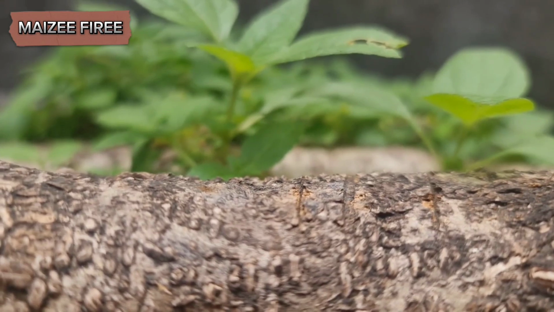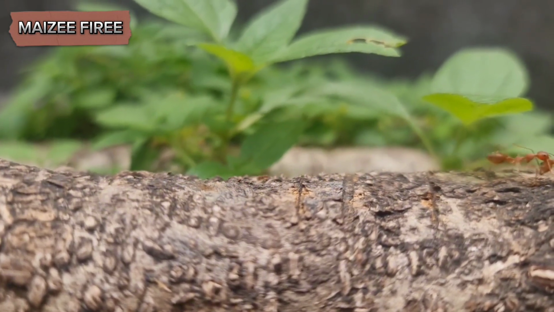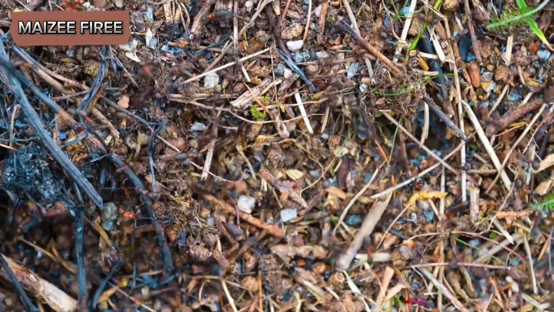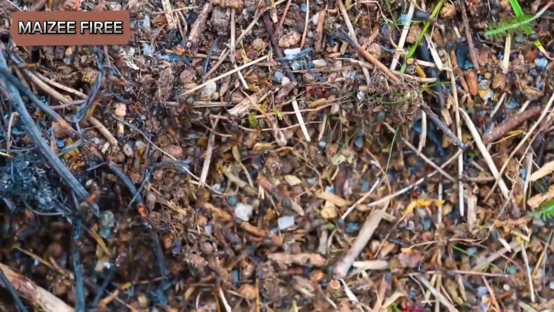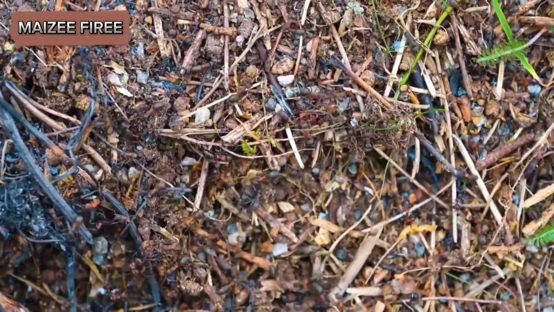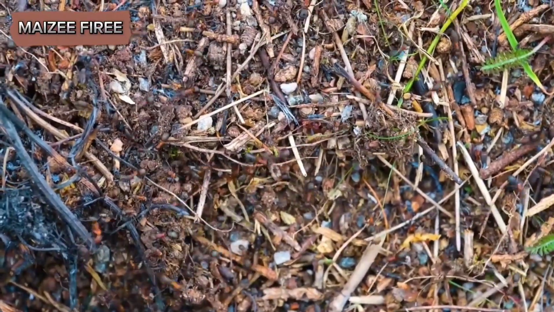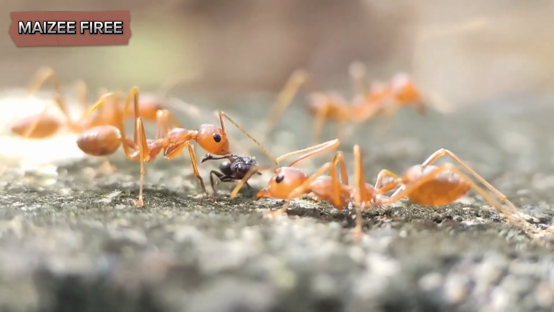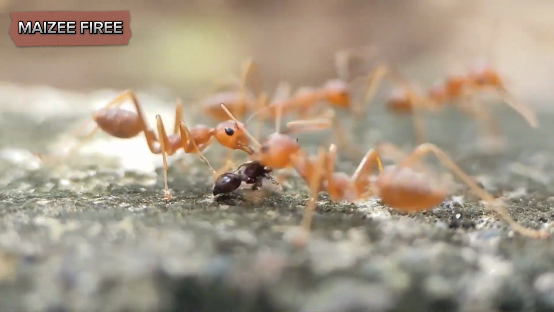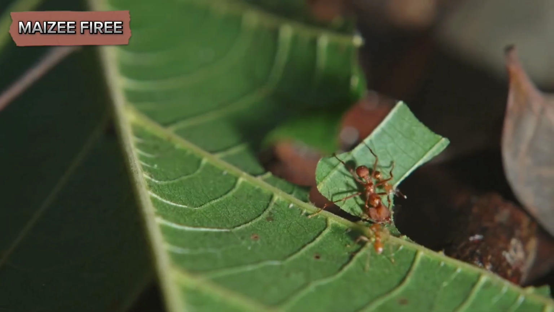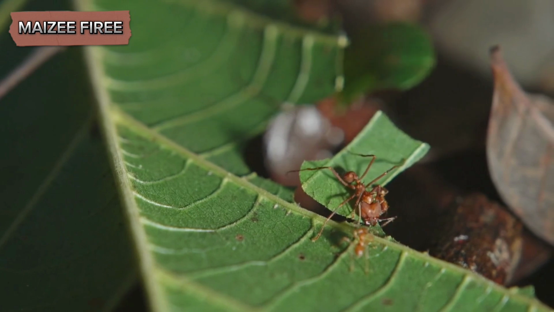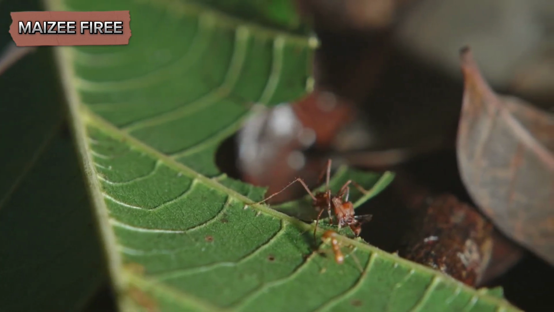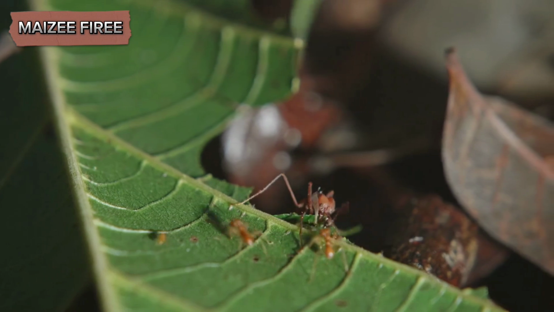While less prominent than chemical and tactile communication, auditory signals play a role in ant communication. Some ants produce sounds by stridulation, a process where they rub body parts together to create vibrations. These sounds can serve various purposes, such as signaling distress or coordinating group activities. For example, leafcutter ants produce stridulation sounds when cutting leaves, which may help synchronize their efforts or communicate the quality of the leaves being harvested.